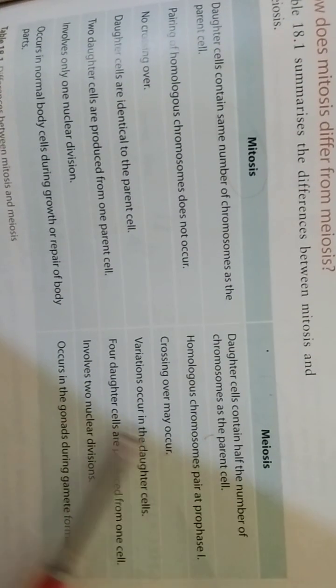Now we are going to discuss the differences between mitosis and meiosis. Look here, this table is about mitosis and the other table is about meiosis.